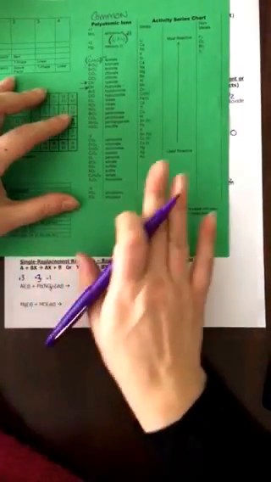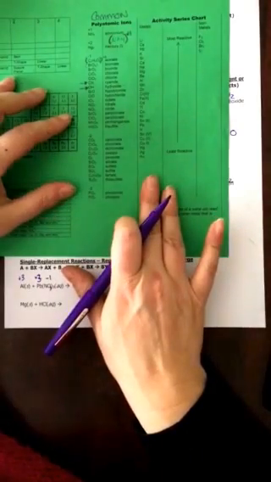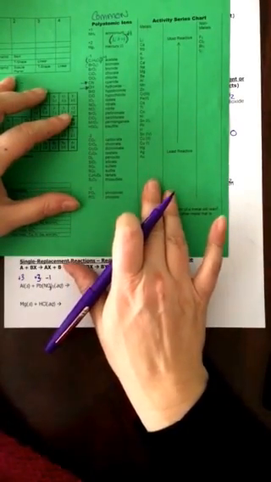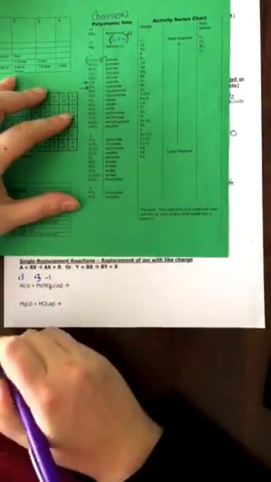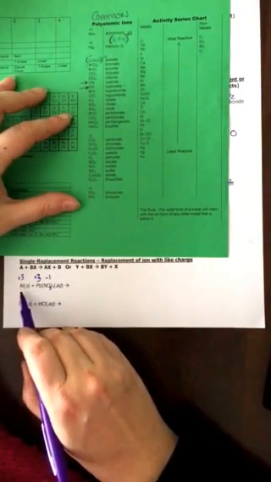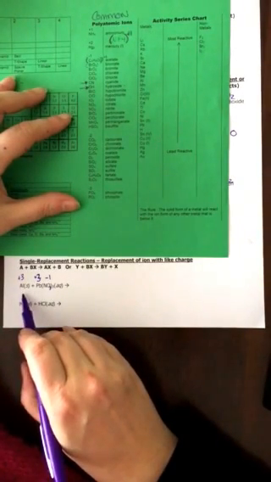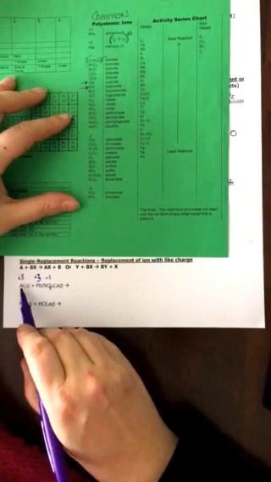Hi, ladies and gentlemen. Now we're going to do a single replacement. It's uber important to have your activity series nearby for single replacements. What you're going to do is look for the element that's by itself, in this case, aluminum. Okay, you want to look and know what its charge is.